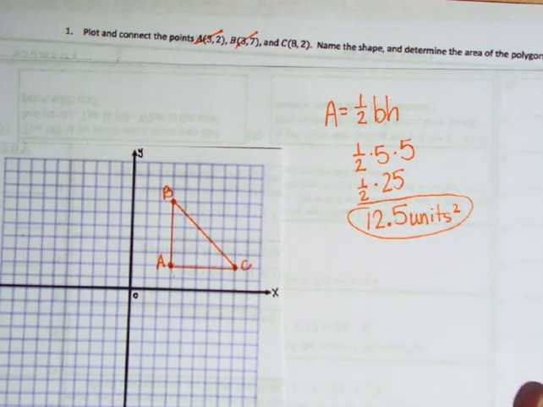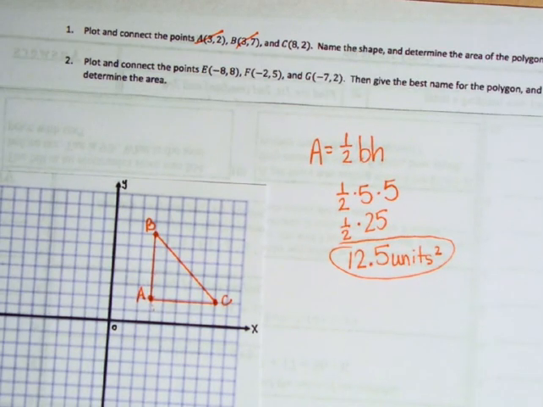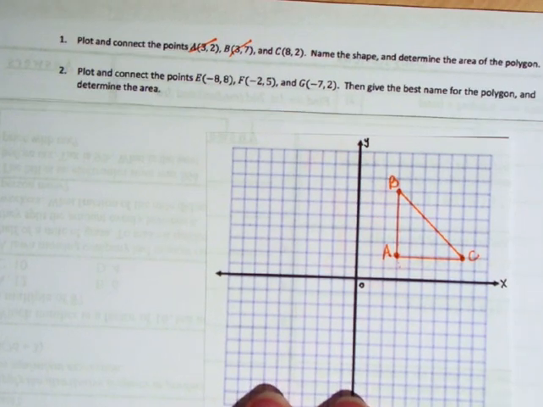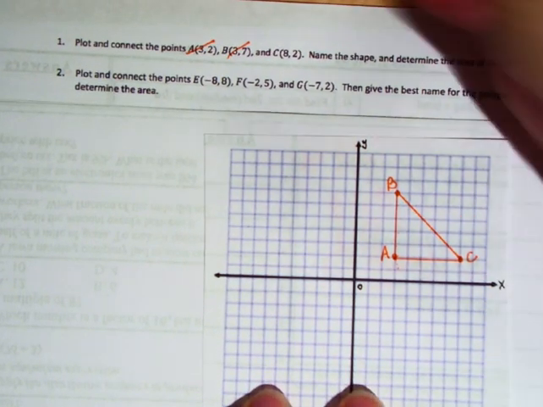All right, let's try number 2. Number 2, again, we're going to plot the points, name the shape, and then find the area. So let's go ahead and start plotting the points. I'm going to scoot this over here so we can cover up our work from the last one.